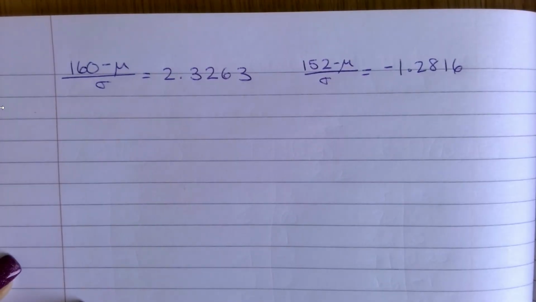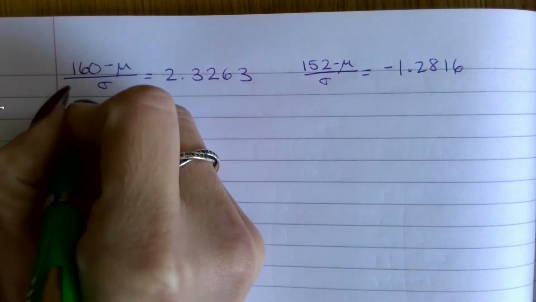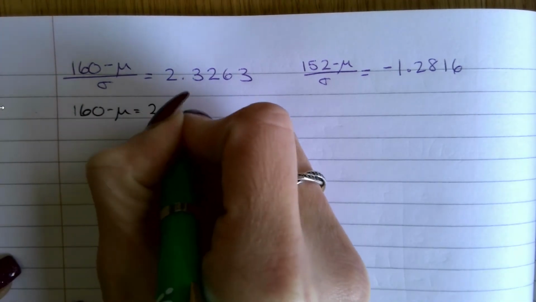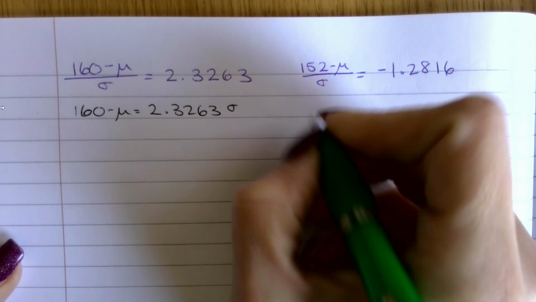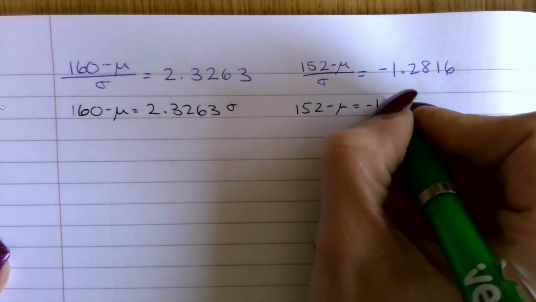Using the z values that we get by doing inverse with standard normal distribution, we can set up these two equations. And in doing so, I'm then going to rearrange them and say 160 minus mu is 2.3263 sigma. And then the same thing, except with the numbers for the second.